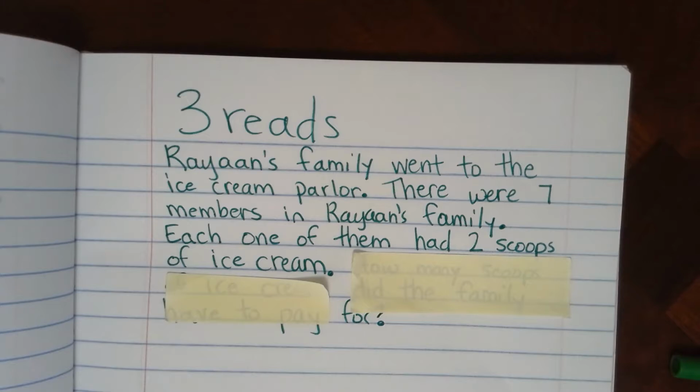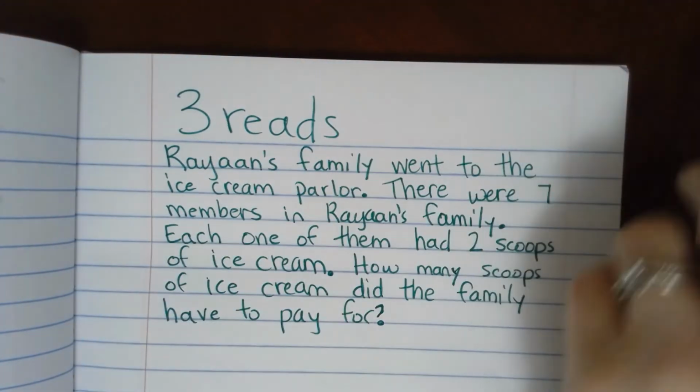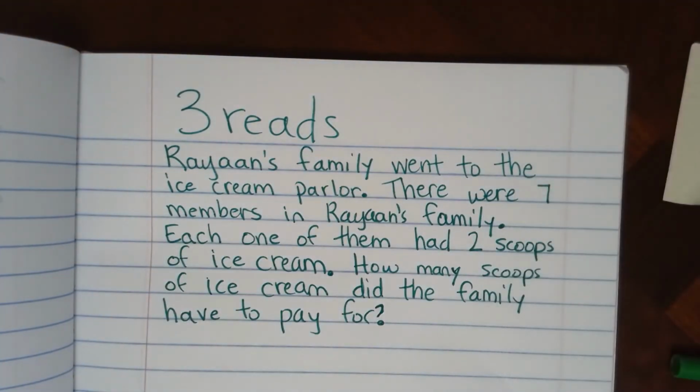So, how many scoops did the family get? How many scoops did each person get? How many people were in Rayon's family? After they've come up with some questions that could be asked, they then reveal the question that is asked within the story. How many scoops of ice cream did the family have to pay for?